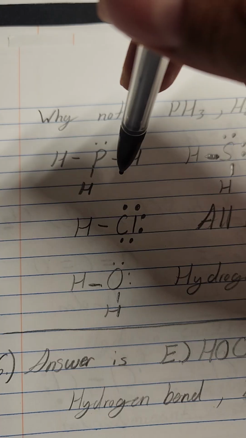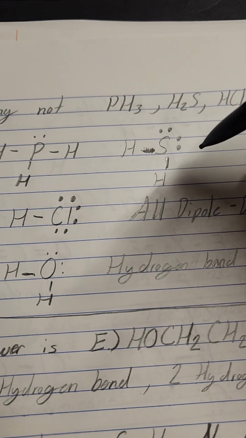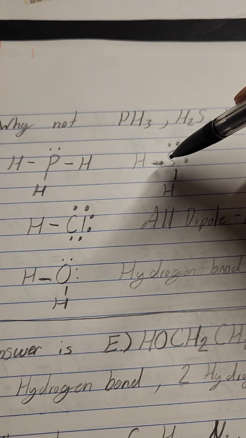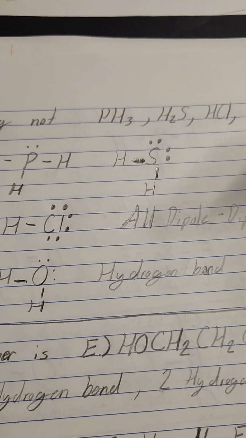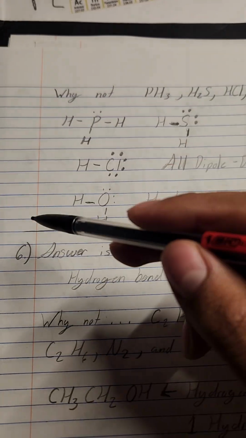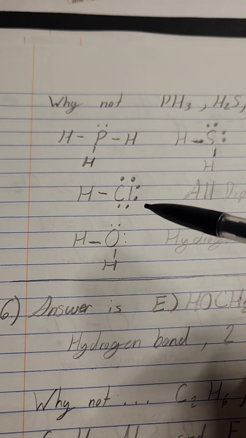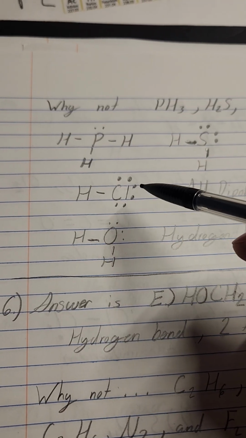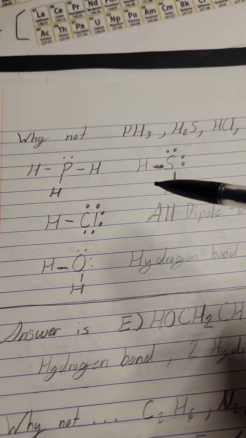So this tells us that this is a dipole. Same goes for H2S, where this is our center, we spin it around, it's going to be uneven, wobbly. Same goes for HCl, where this is our center, we spin it, one side is going to be heavier than the other. So these three are going to be our dipoles.